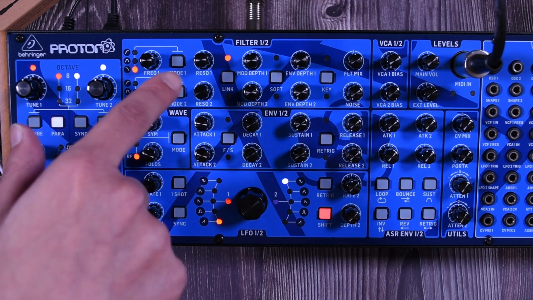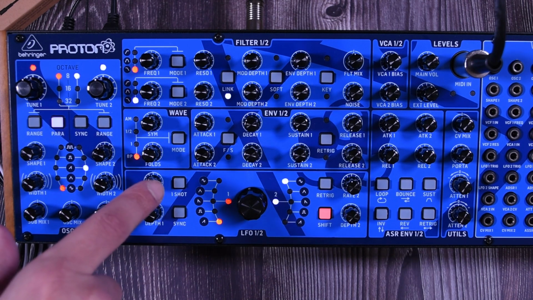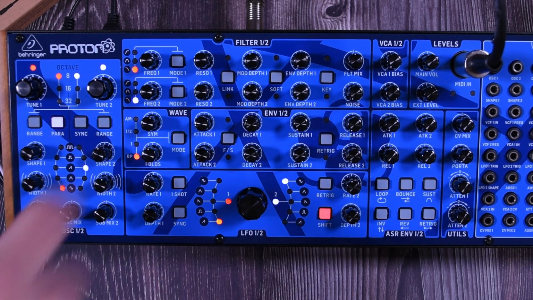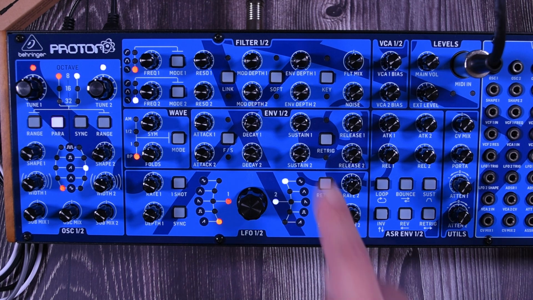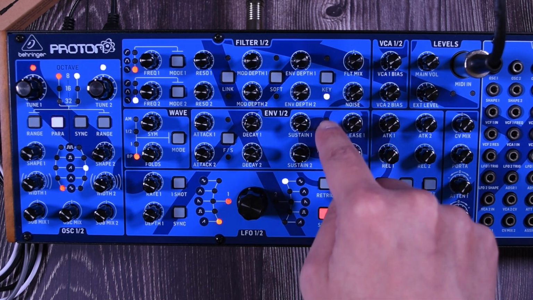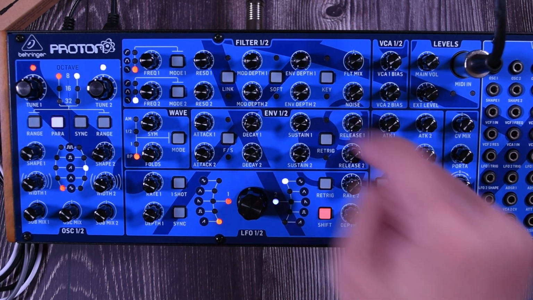If I press the link, you have the red on the filter 1. If I press again, you have the white on the number 2. And if I press again, it's going to go off. It's not like the other ones where you have one, the other one, or both at the same time. It's a little bit different.